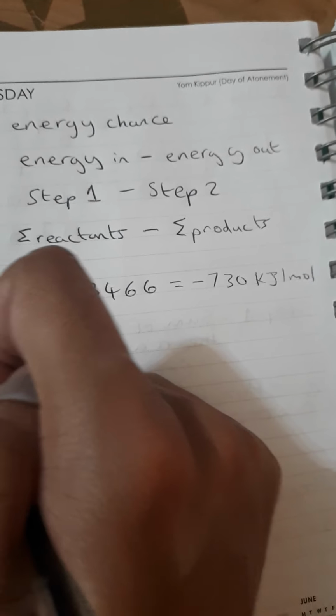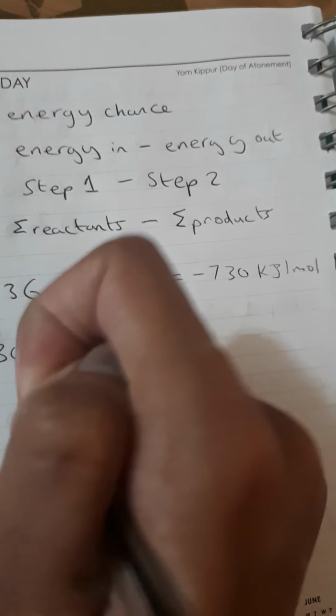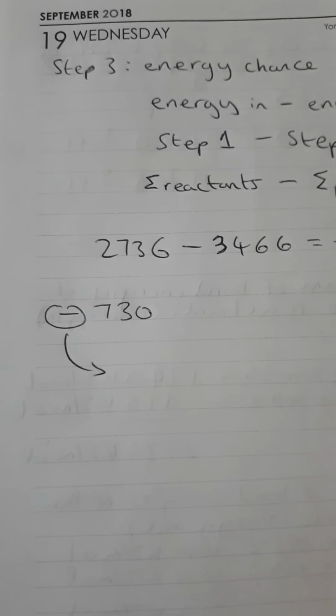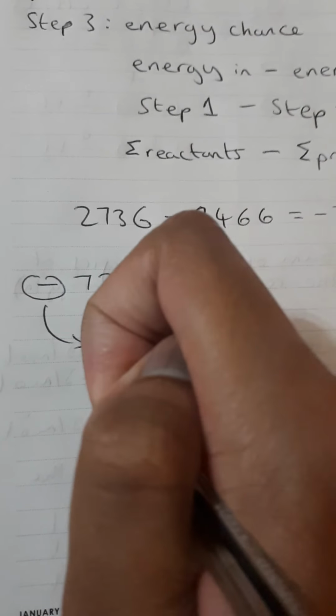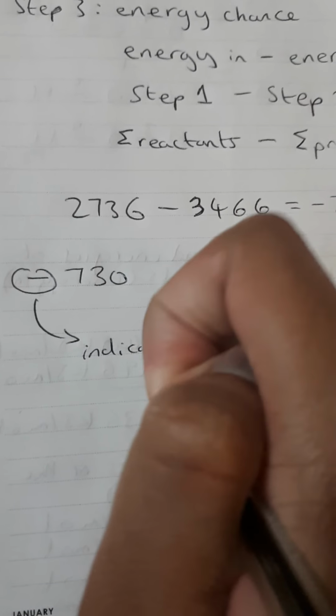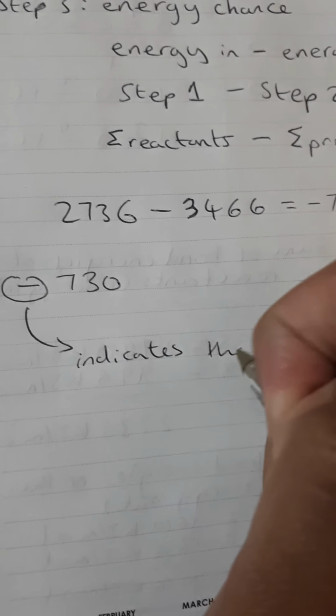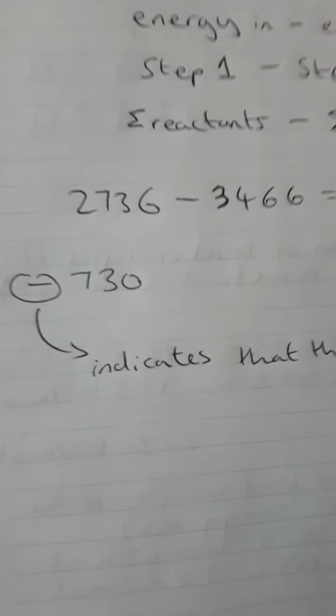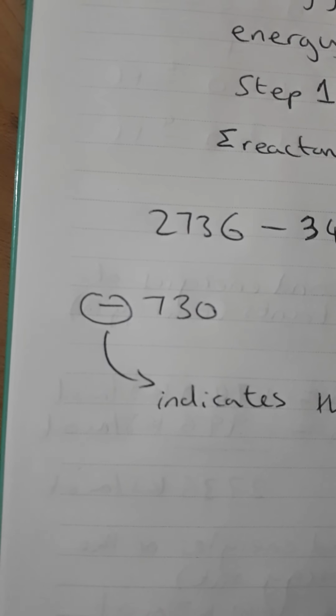So the minus value is very, very important. Because it's minus 730, that negative sign indicates that this reaction is exothermic.